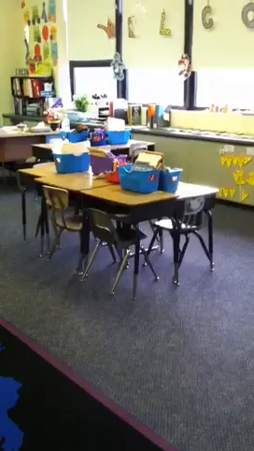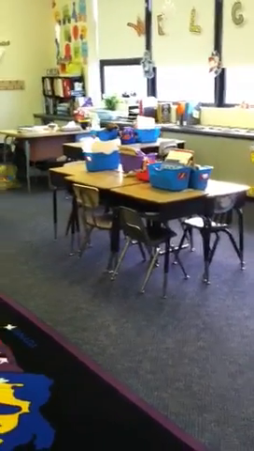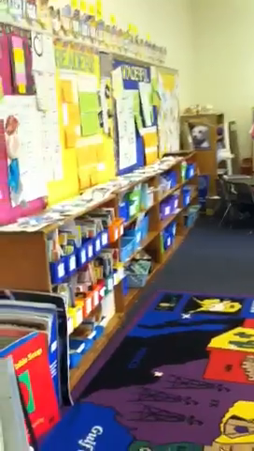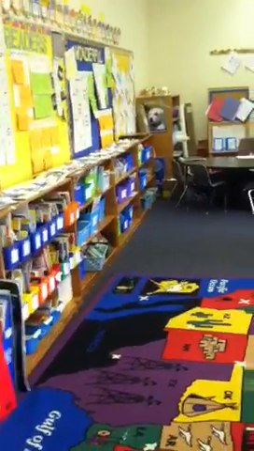And their book boxes are on their desks currently. Usually at the end of the day, I have them line their book boxes up in the bookshelves. But right now we're working on holiday gifts and they're drying over there. So they're on their desks. So it looks a little bit messy, but usually they are not there. They are on the bookshelves when they come in the morning.